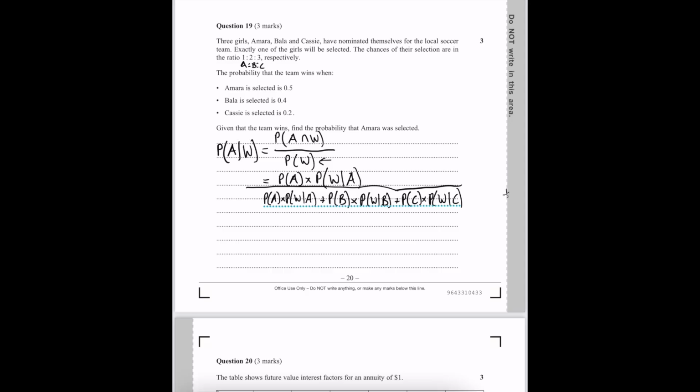And how do we get all these values? The probability that Amara, Bala, or Cassie is selected is given by this ratio here. Now it's 1 to 2 to 3. So the probability of A is equal to 1 out of the total number of parts that they have. So 1 plus 2 plus 3 is 6. So 1 out of 6. Probability of B is going to be equal to 2 out of 6. And the probability of C is equal to 3 out of 6.